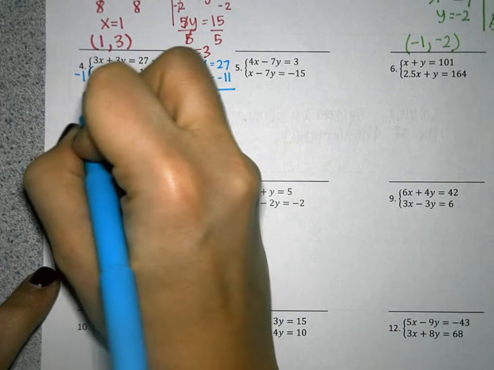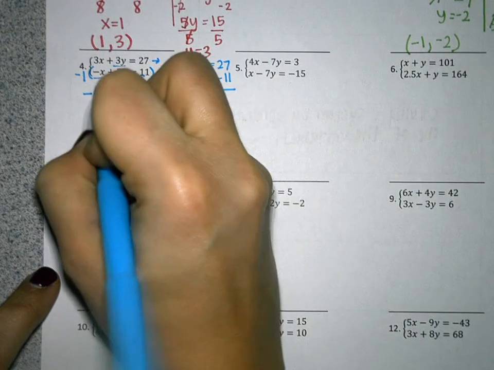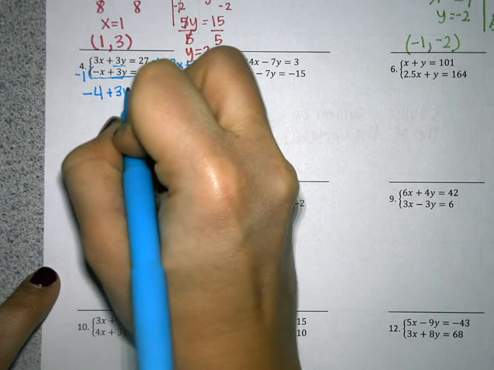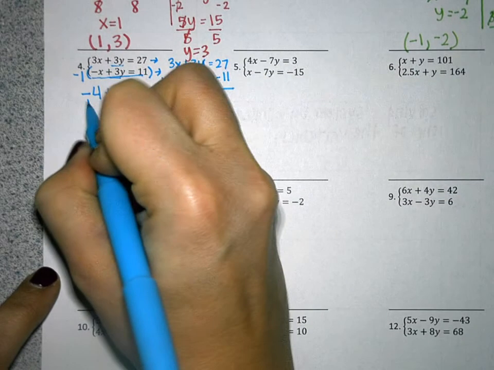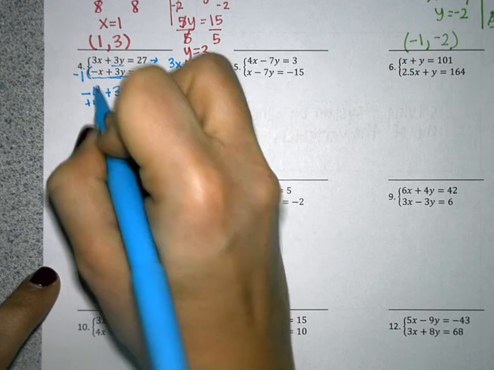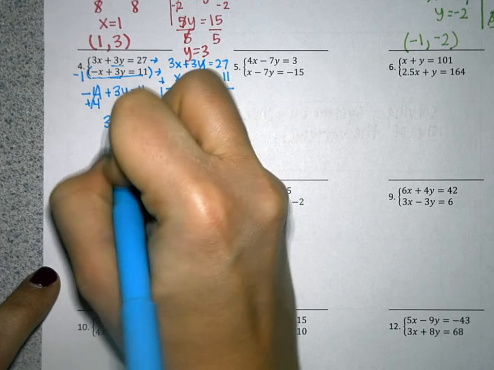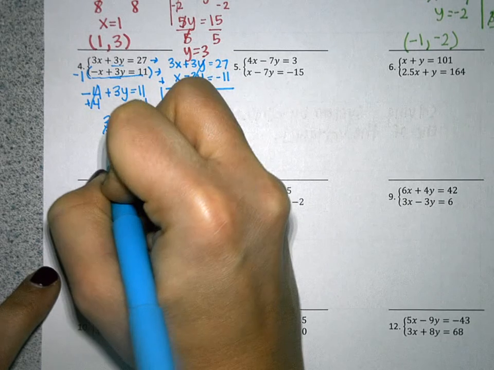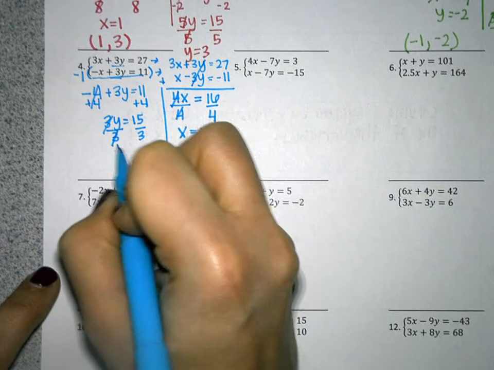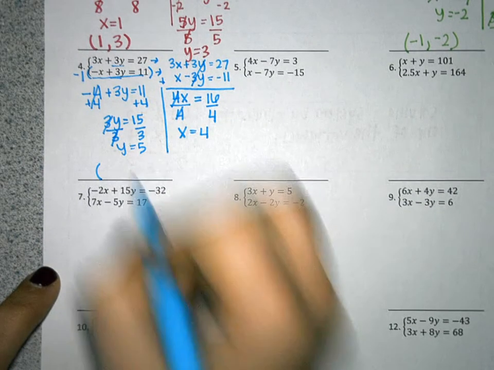So that's going to be negative x, which is 4, plus 3y equals 11. I'm going to add 4 to both sides. So 3y equals 15, and then divide by 3. And I get y equals 5. So my ordered pair is 4, 5.